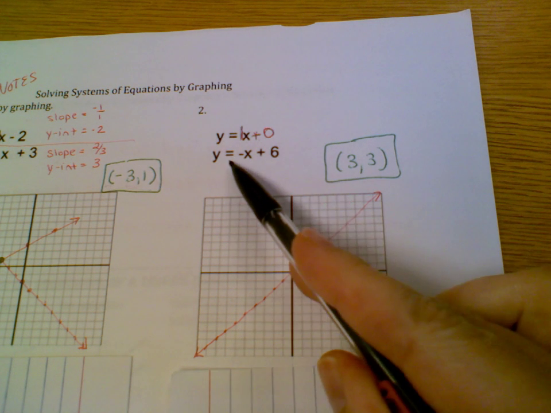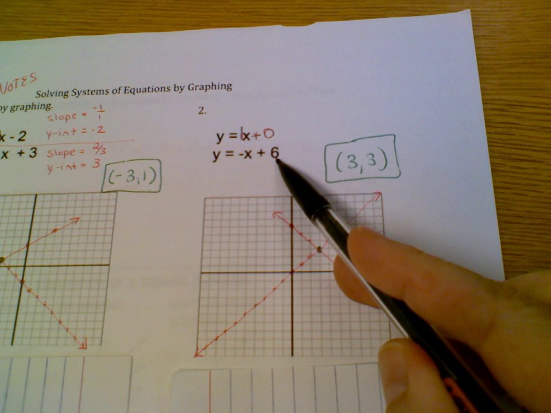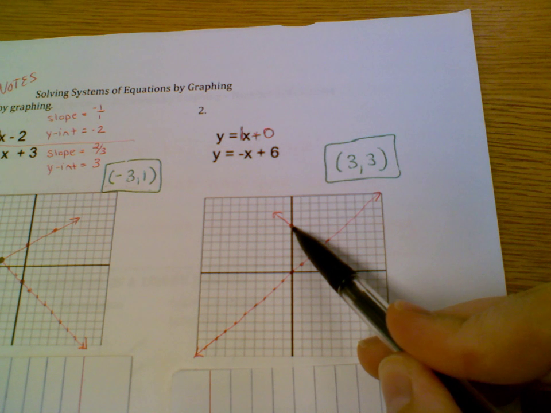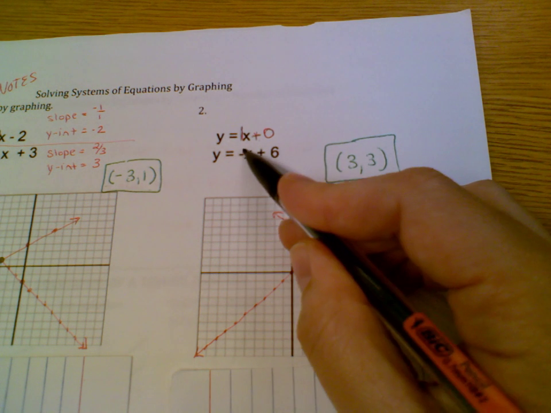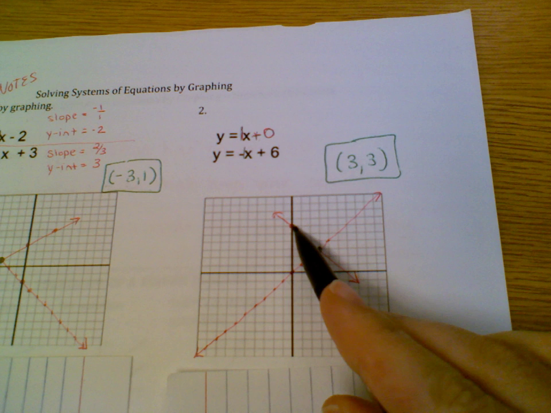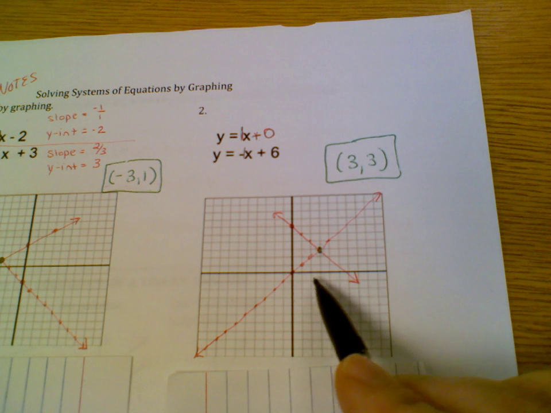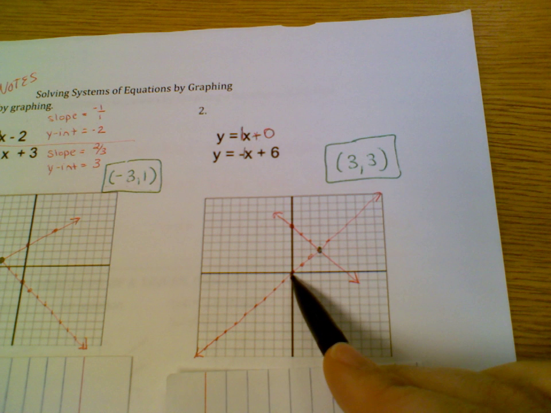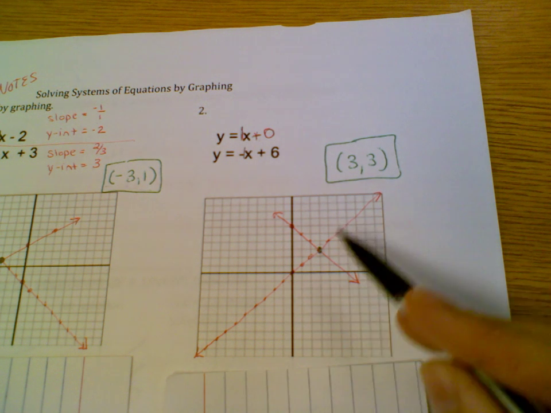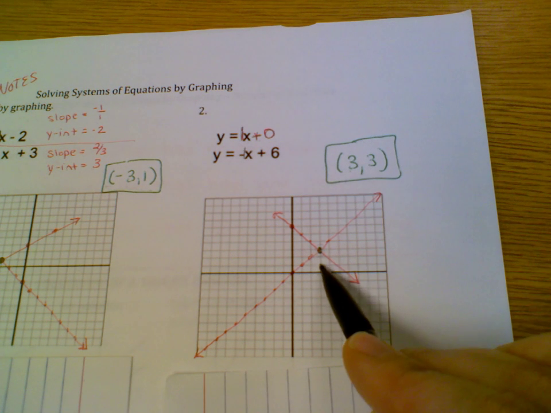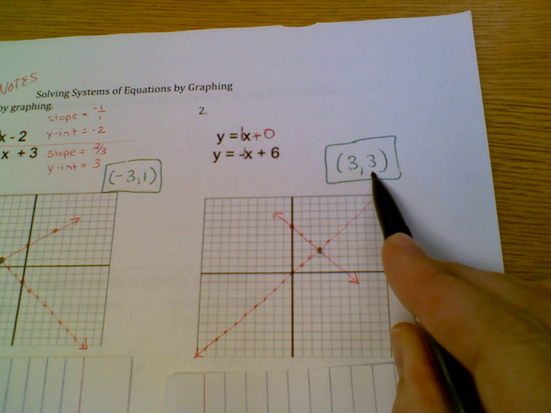Then I would come back and graph the second one. So I should have a point at +6 on the y-intercept, and then my slope again is -1, so I'm going down 1, right 1, until I find my intersection. Here is my intersection point. So then from the origin I count for those coordinates. I went right 3, so my x is 3. I went up 3, so my y is 3.